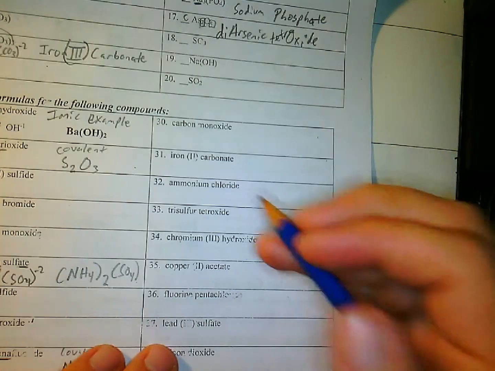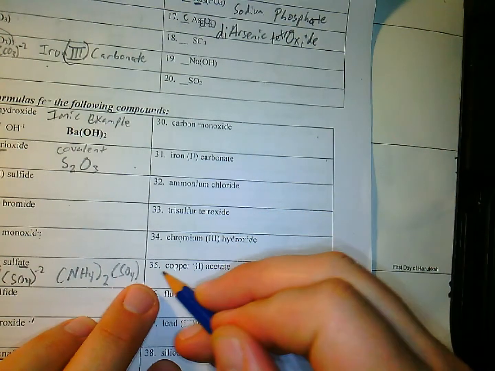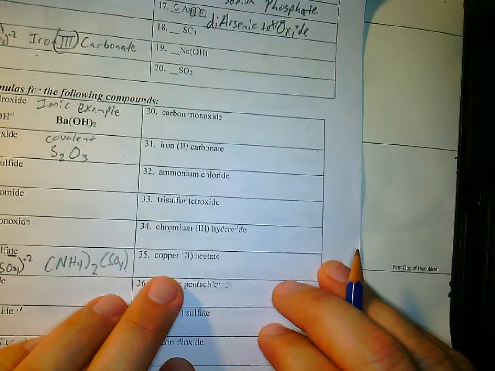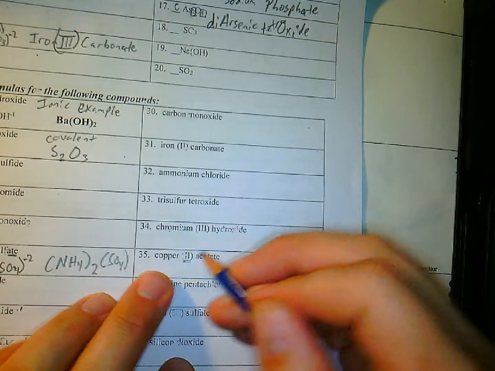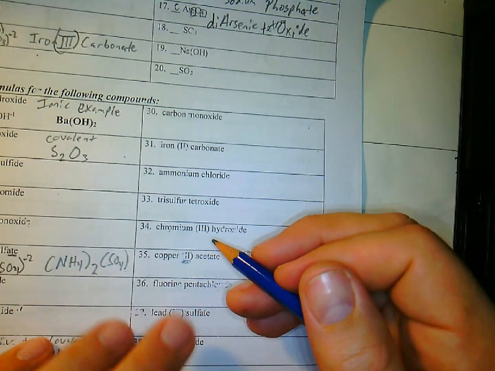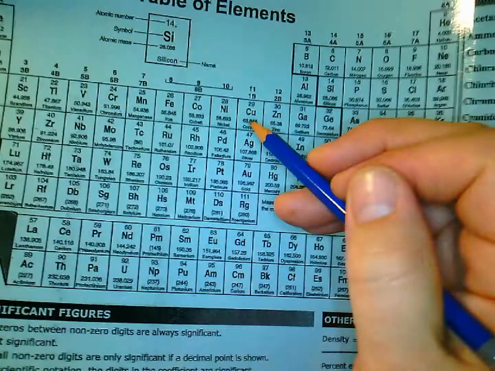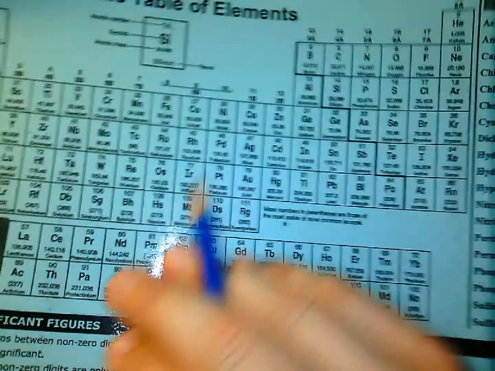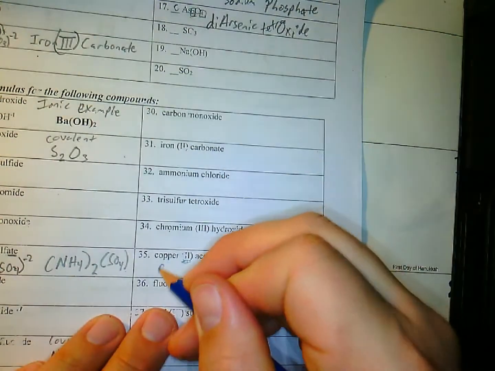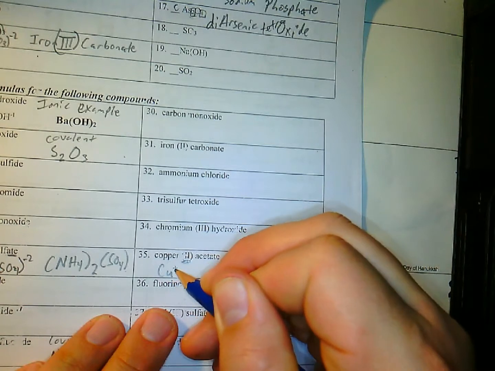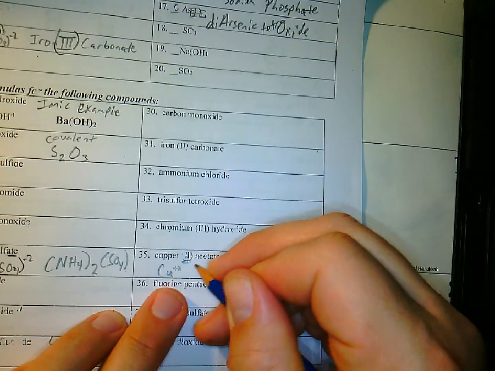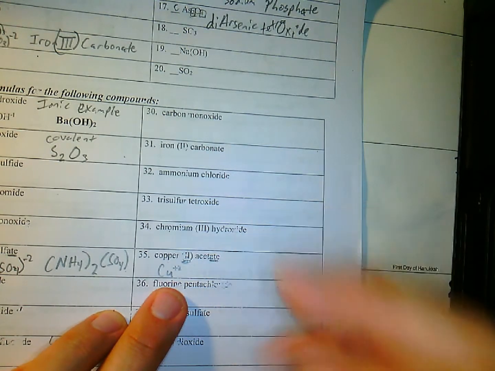My bad. Let's jump over here. I'll do copper acetate, copper 2 acetate. So that Roman numeral is important. First off, figure out what the symbol for copper is. Copper is Cu. That tells you the charge of copper, so it's plus 2. Acetate, because the 8, that means you're going to have to look over here.